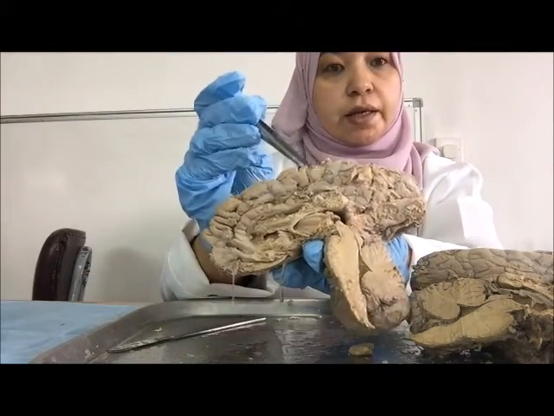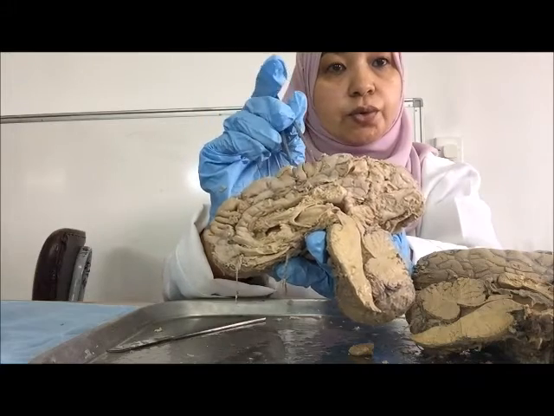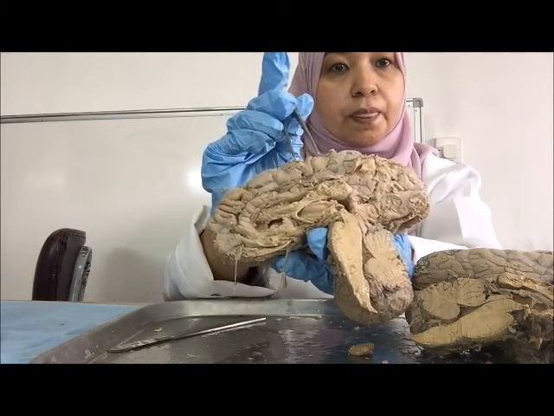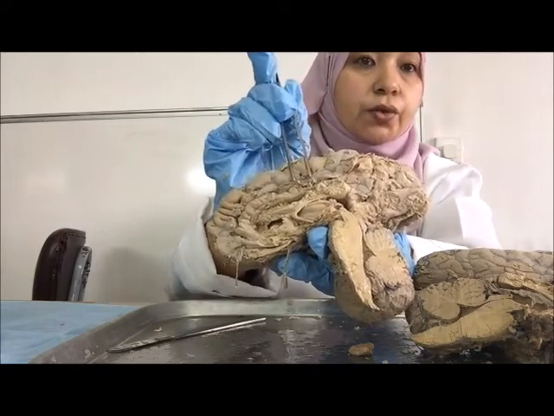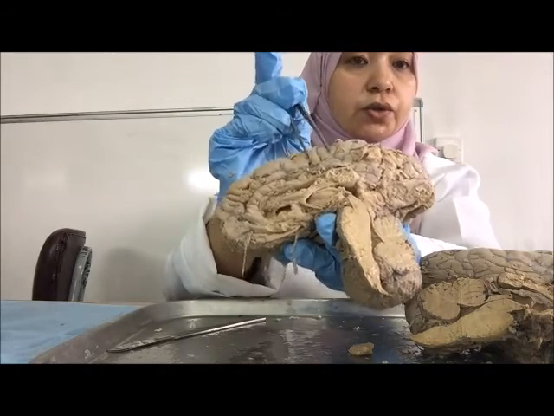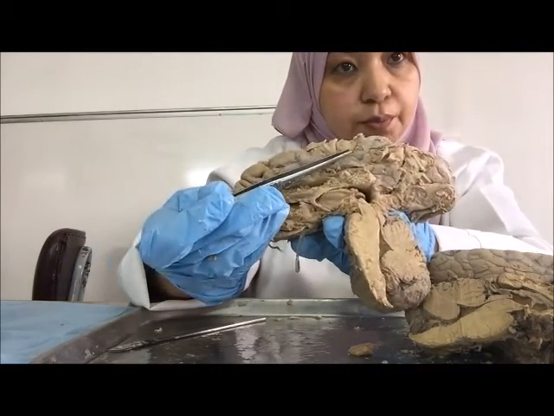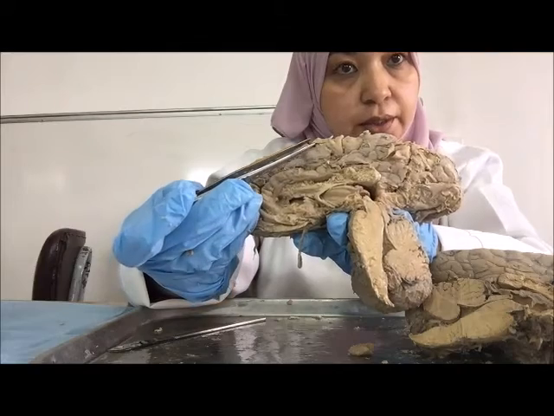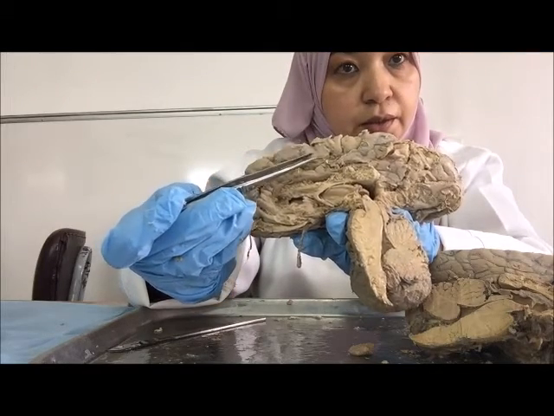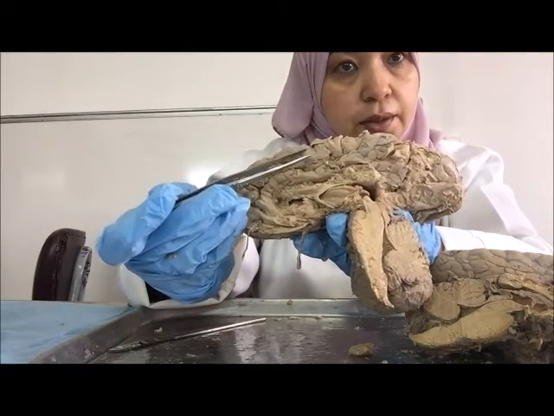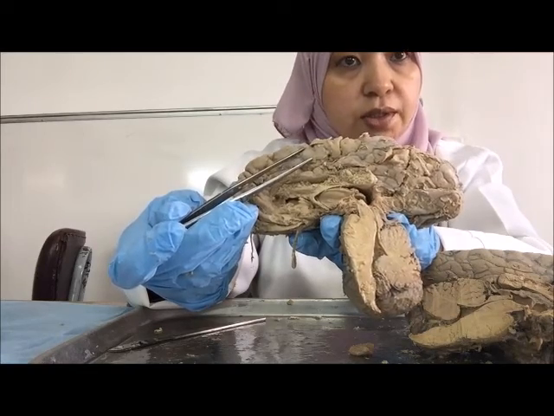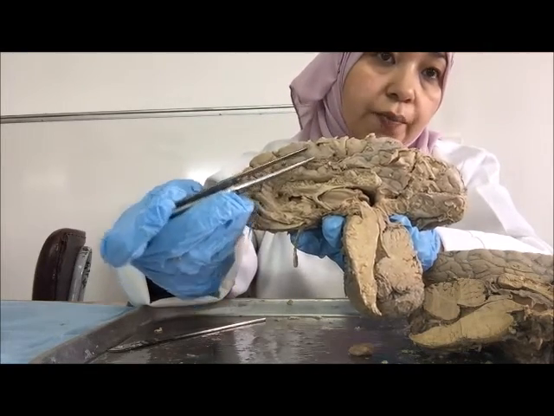We have another area here just lying anterior to the paracentral lobule. So if you identify this paracentral lobule, this area should be here in this part. It's called SMA, or supplementary motor area.